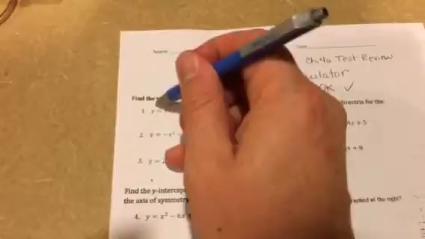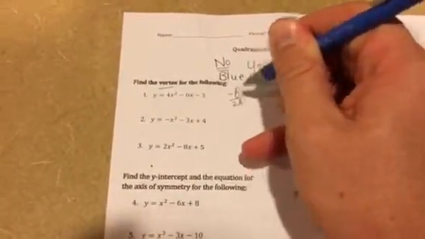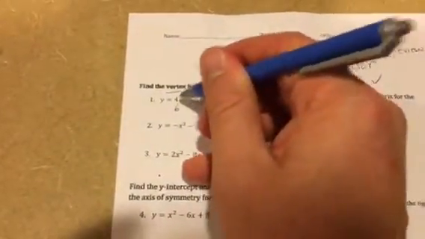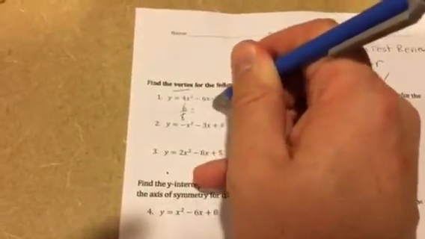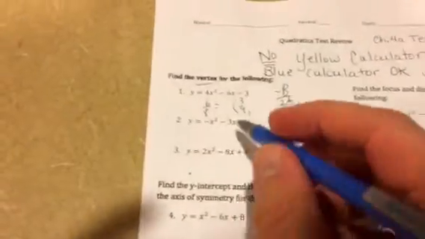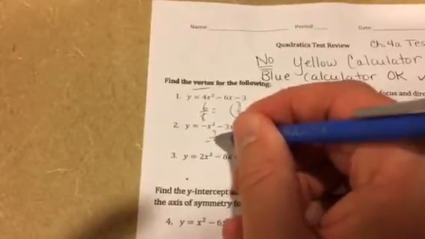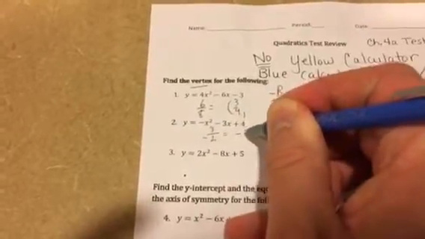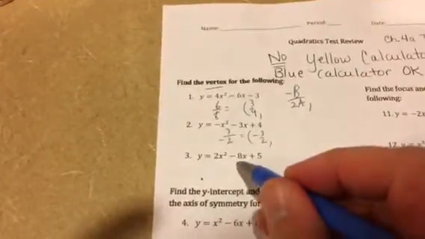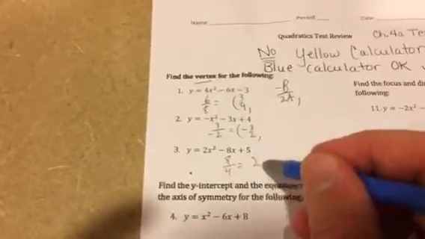If it says find the vertex, remember from standard form that's negative b over 2a to get the first part. So on this, it's a negative 6, or positive 6 over 2 times 4, which is 8. So that's 3/4 for the x part of my vertex. On this one, it's a negative 3, so positive 3 over 2 times -1, so that's -2, equals -3/2, or -1.5. On this one, it's a negative 8, so a positive 8 over 2 times 2, which is 4, which means my vertex is at 2.